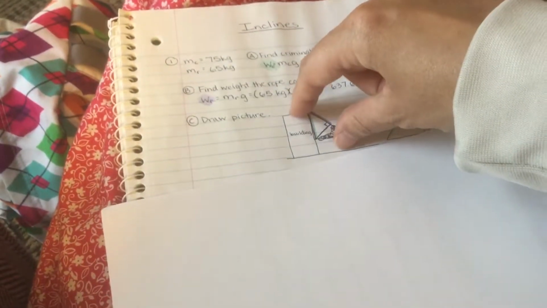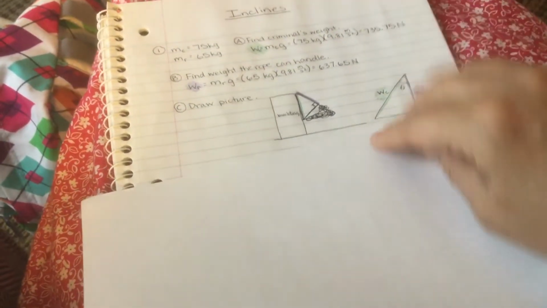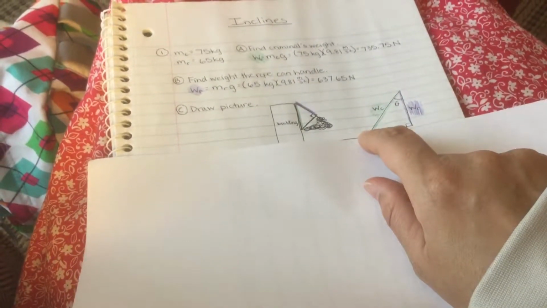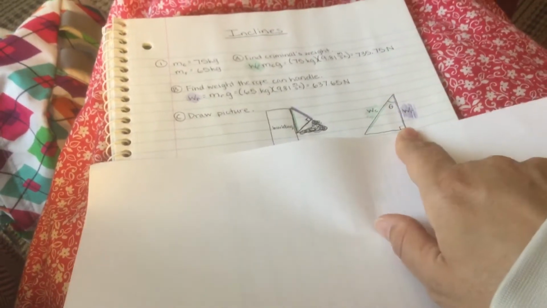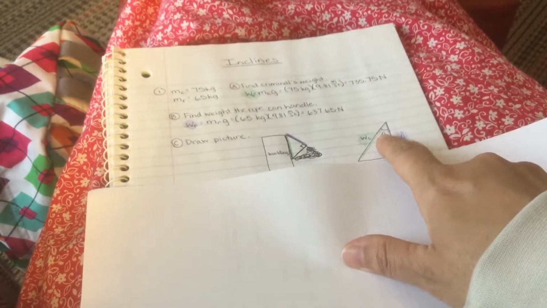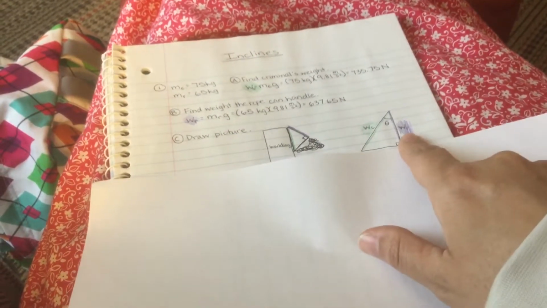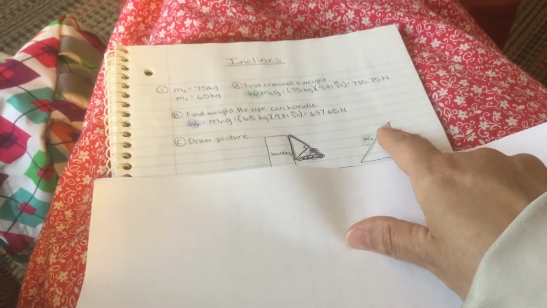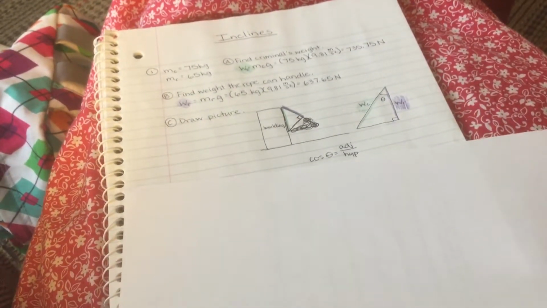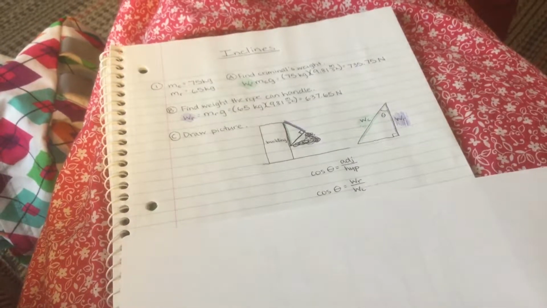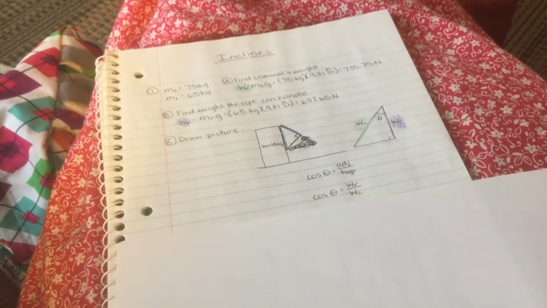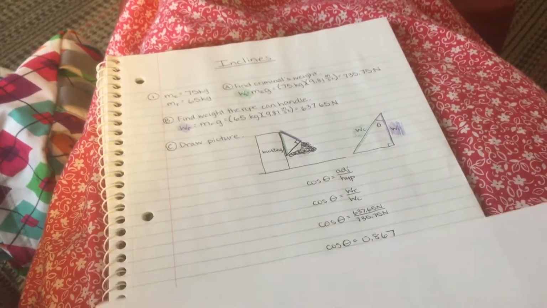So I'm going to take this triangle and turn it this way. And so this would be a vector that is the criminal's weight, and this would be a vector that is the weight that the rope can handle, and then this would be the angle that we need to find, because we know this and we know this. So cosine is adjacent over hypotenuse, and our adjacent is the weight that the rope can handle, and our hypotenuse is the weight that the criminal is. So we fill those numbers in and we divide.